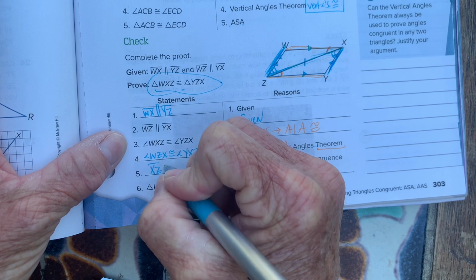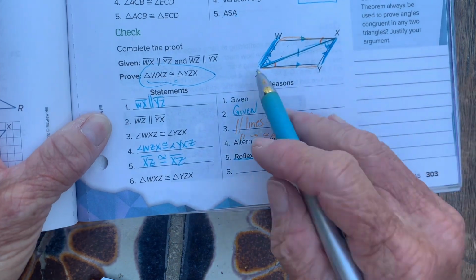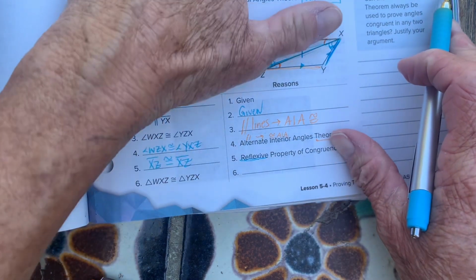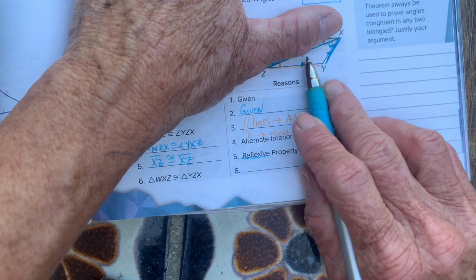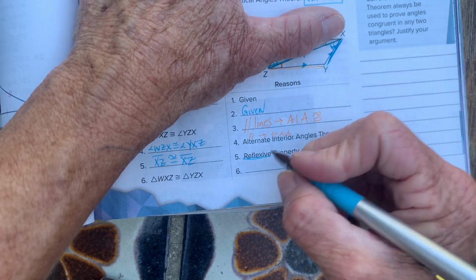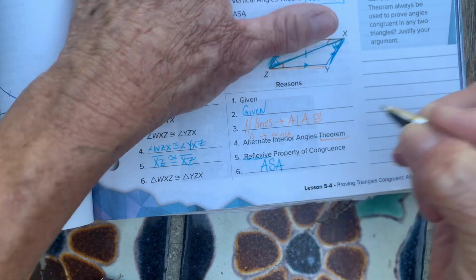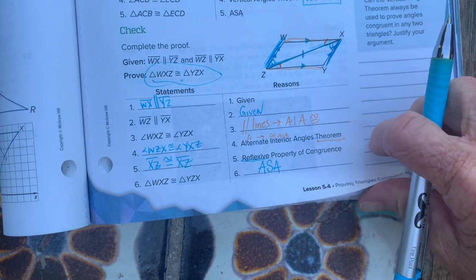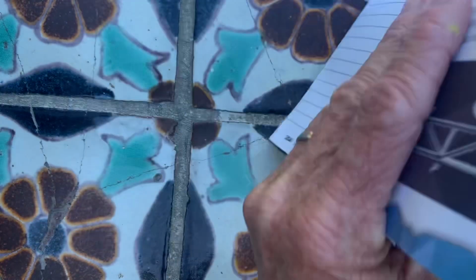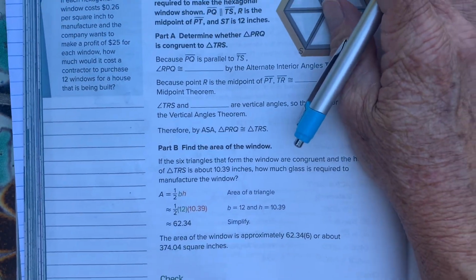XZ is going to be congruent to itself by the reflexive property, and now I have three things marked, and in each triangle I've got two angles and the side that falls in between those two marked angles. So it's an angle, their included side, and another angle that is the reason we can say the triangles are congruent. So how can we use that to come up with some missing measures?